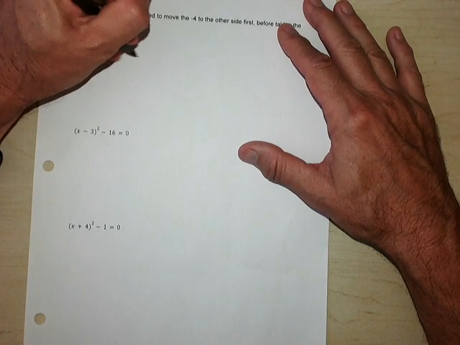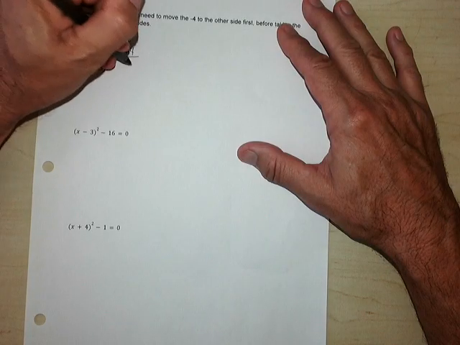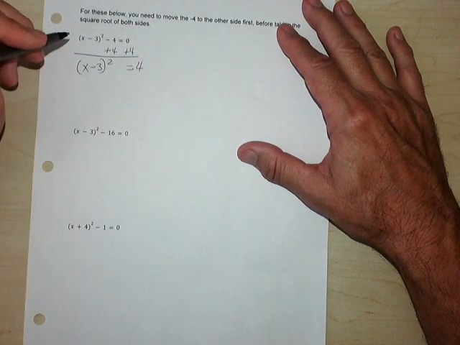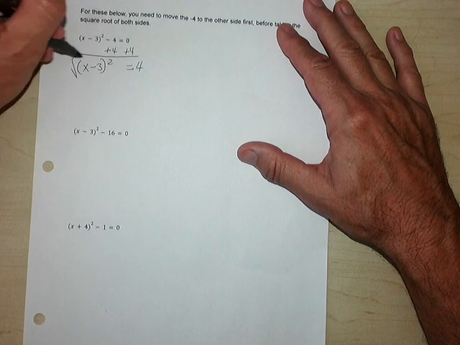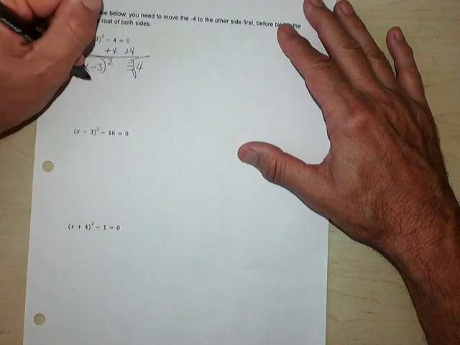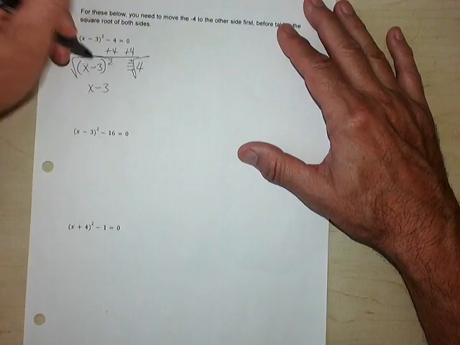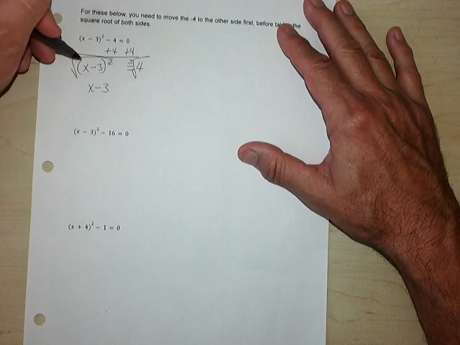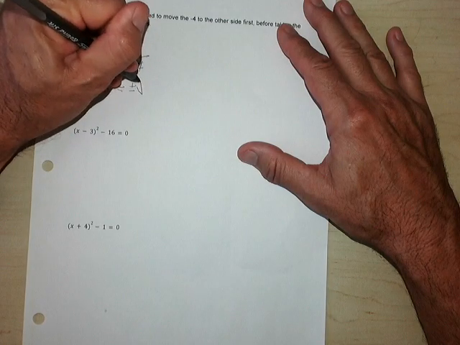So I'm going to add 4 to both sides, and then I get x minus 3 squared equals 4. Now I can take the square root of both sides, okay? Now remember, when I do that, I've got to have plus or minus. So on this side, I get x minus 3, because I take it out of the squared, right? Squared, square root, cancel each other out. On this side, I have plus or minus the square root of 4.